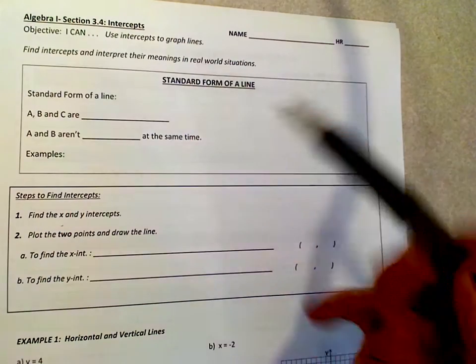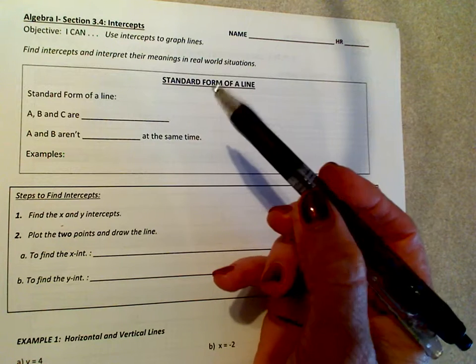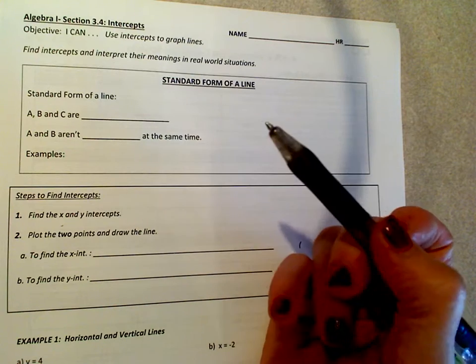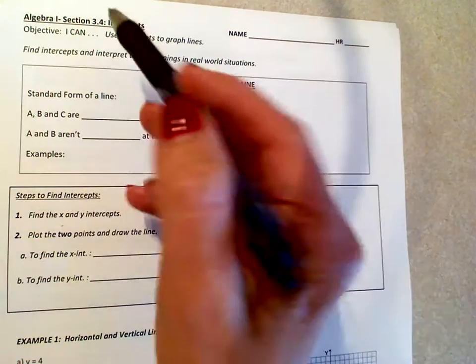This is for Algebra 1. This is section 3.4, finding and using the intercepts. So the whole goal of this lesson is another way to graph a line instead of slope-intercept form. Another way to graph the line is finding the x and y intercepts and then graphing it that way.